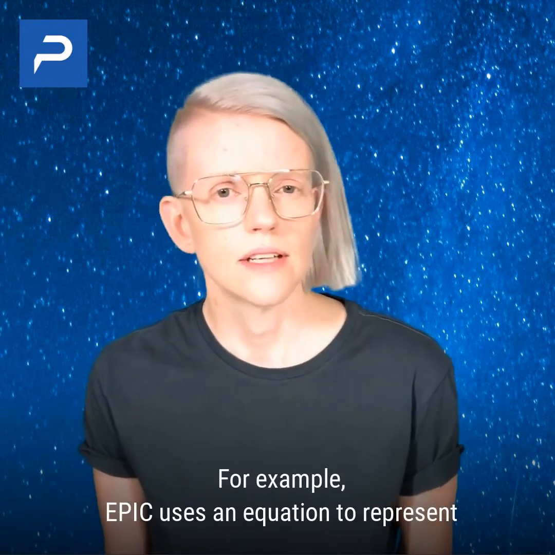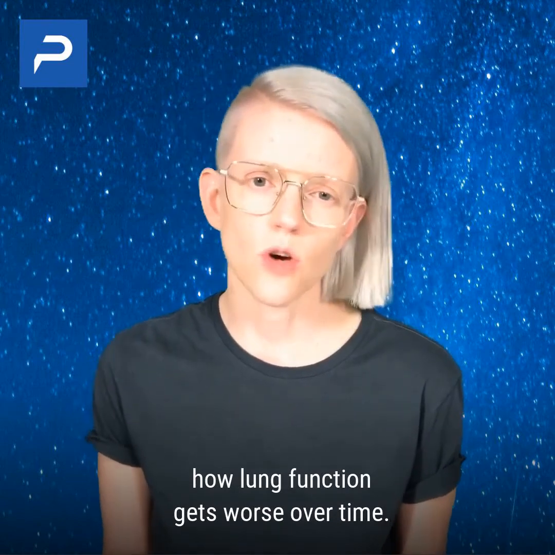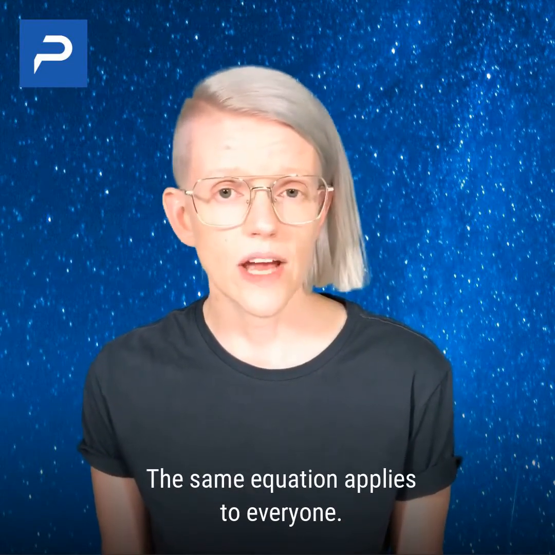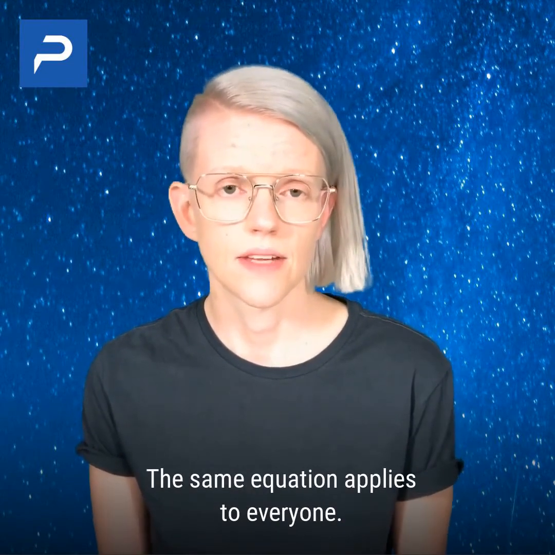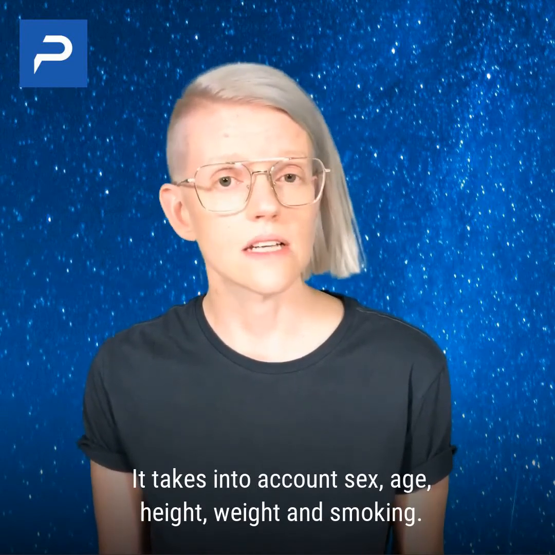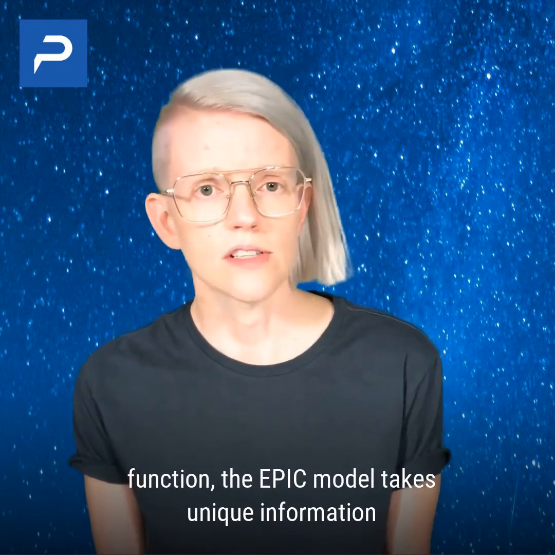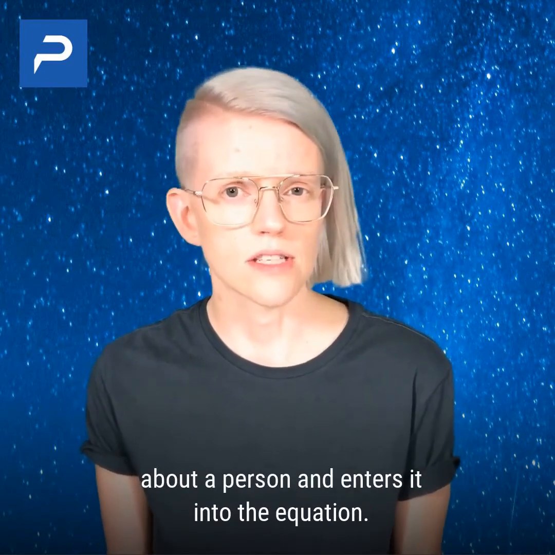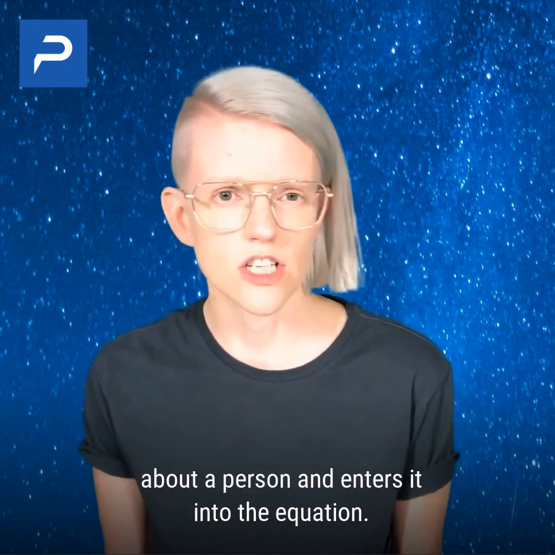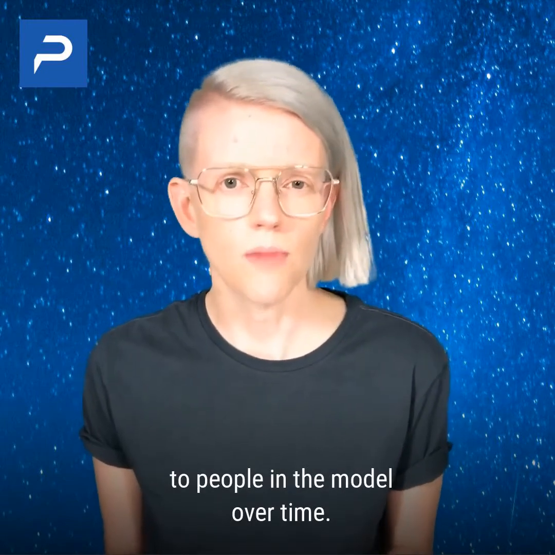For example, EPIC uses an equation to represent how lung function gets worse over time. The same equation applies to everyone. It takes into account sex, age, height, weight, and smoking. To make predictions about individual lung function, the EPIC model takes unique information about a person and enters it into the equation. This equation determines what happens to people in the model over time.